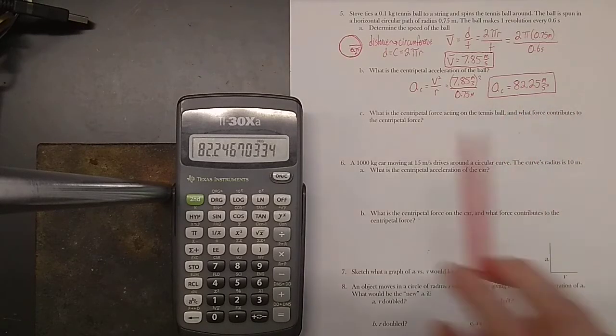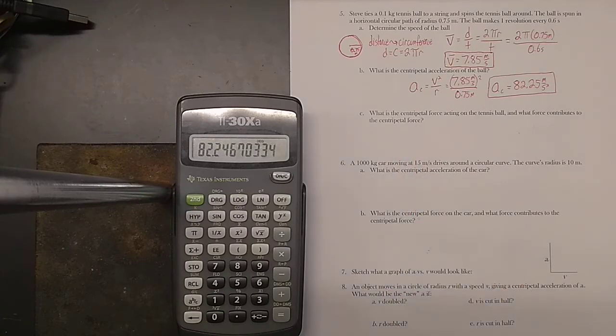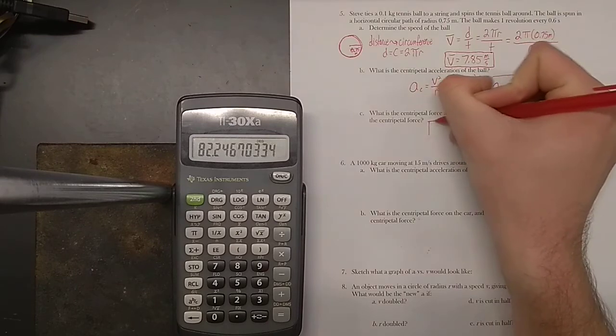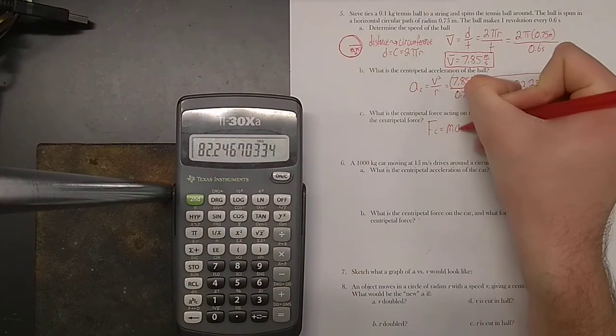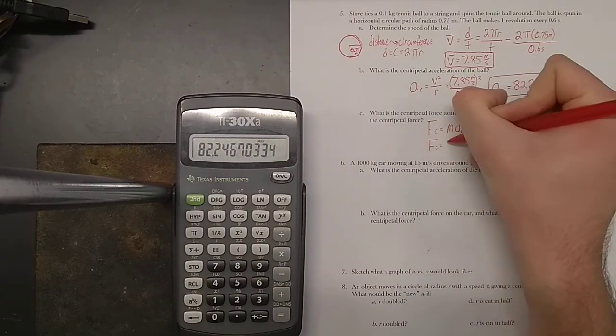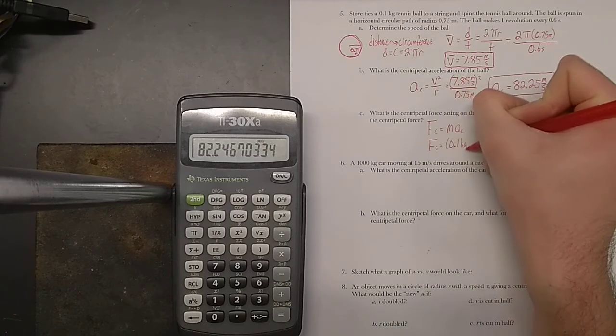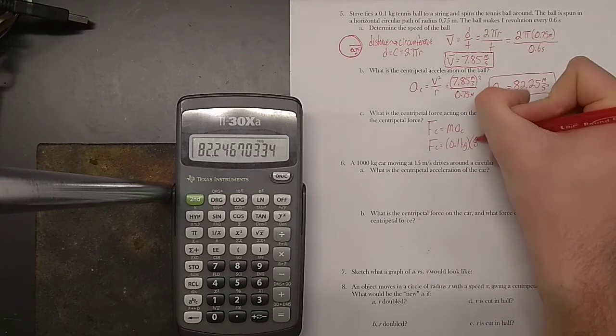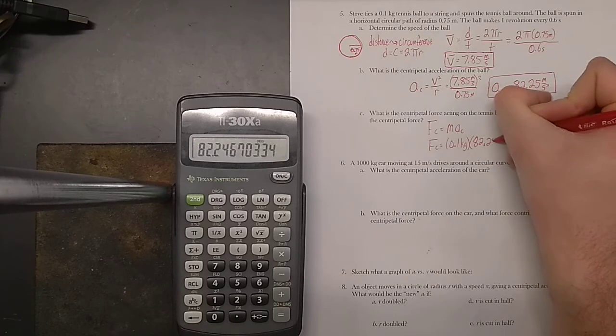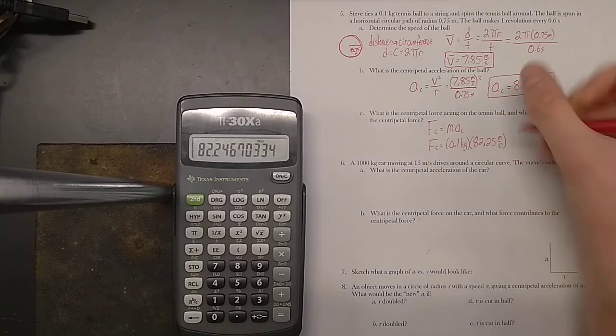Once I have AC, what is the centripetal force acting on the tennis ball, and what force contributes to the centripetal force? Well, FC is very easy to calculate. FC equals m AC. The mass of the ball is 0.1 kilograms, multiplied by the centripetal acceleration, 82.25 meters per second squared.